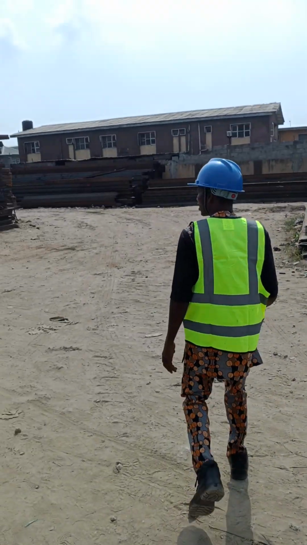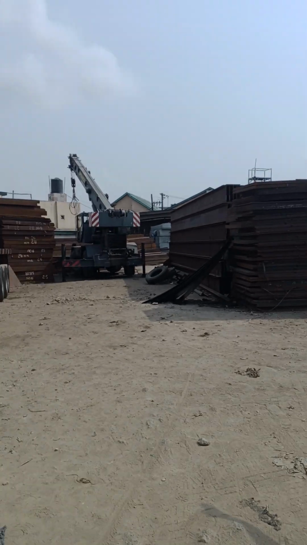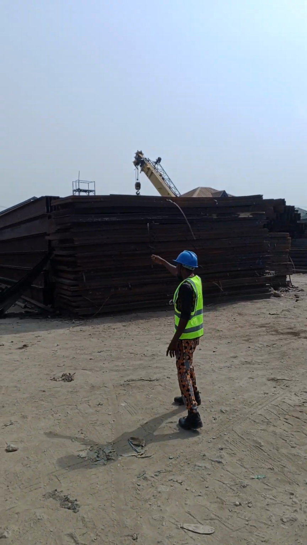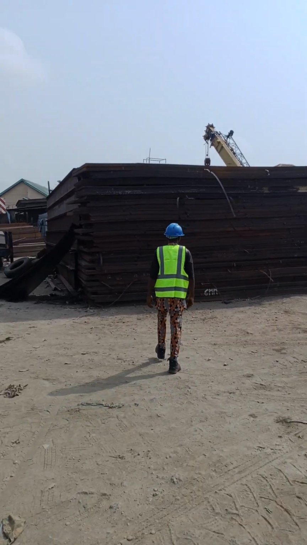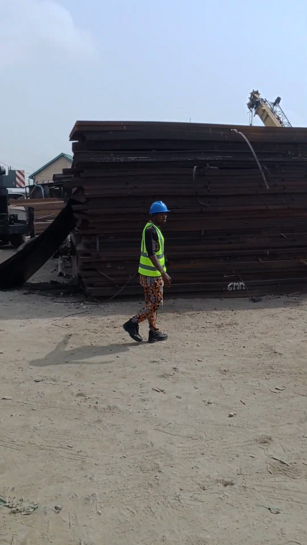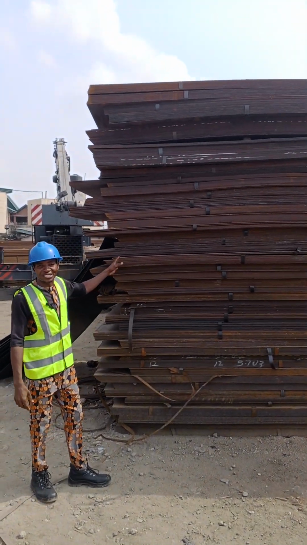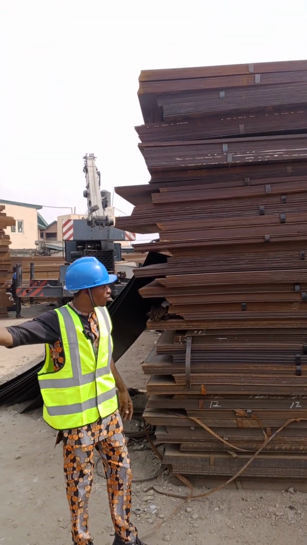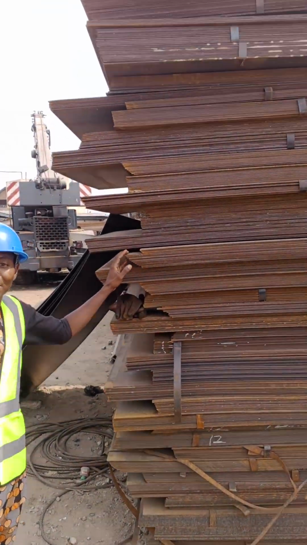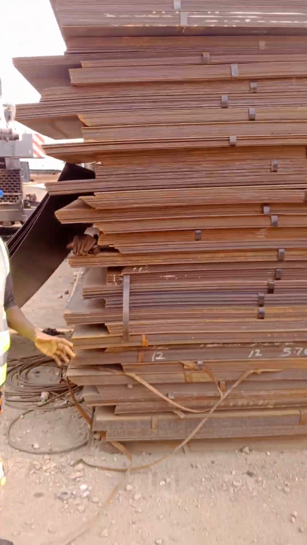In this particular warehouse, we have 2 cranes. Like you can see the other one there. So we have that crane for loading. We have another one at the side. So this plate is also in the system. As you can see, you don't have to worry about the quantity. This is also 6 mm. I've shown you 6 mm in that place, and this is also 6 mm. So don't bother about quantity. Any quantity you want, we can supply you.